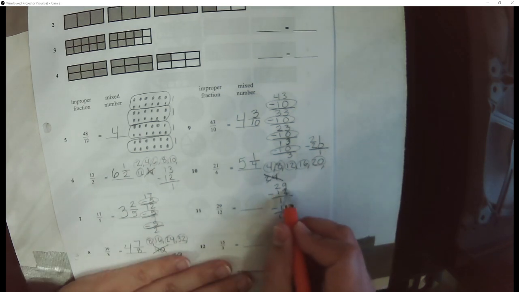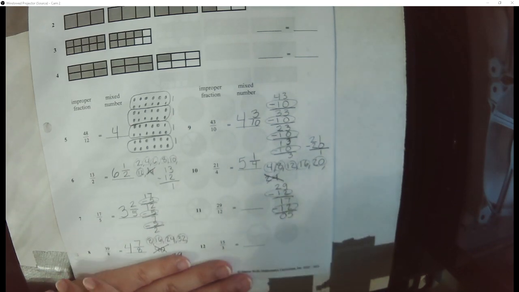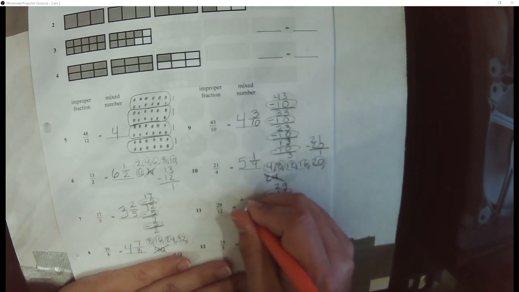No. Okay, so that's as much as I can subtract. Who can tell me how many times was I able to subtract 12? Kylie. 2 times. 1, 2. So my whole number is 2.